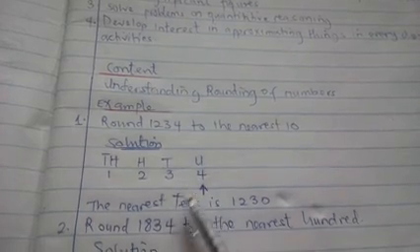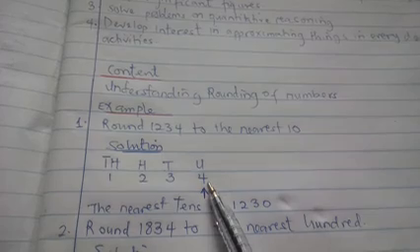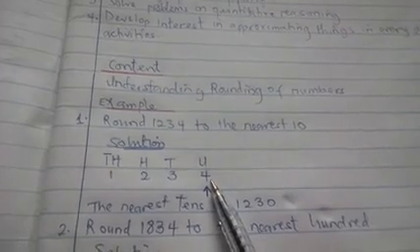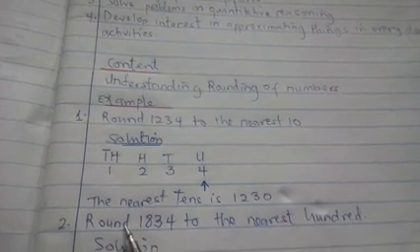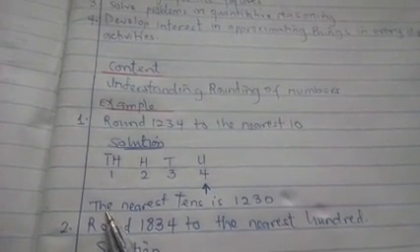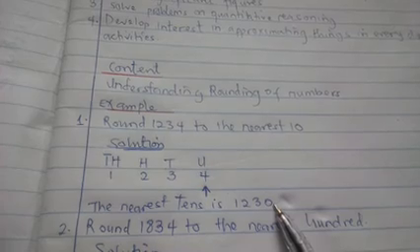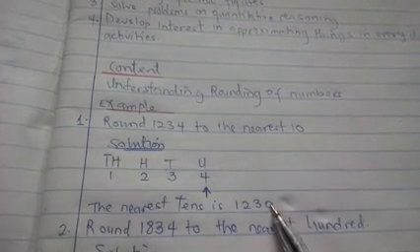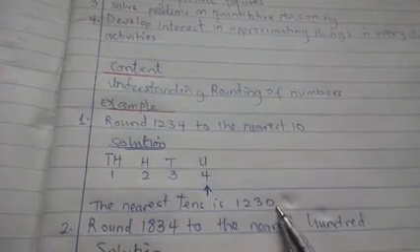Now, checking this question, the decider, which is 4, is not up to 5, so it's going to round down. Rounding down means 0, but if it is 5 and above, you will round up. So the final solution to this question is that the nearest ten is 1230. The 4 is no longer 4 here, it's now 0. Why? It's not up to 5, so you round it down, and when you round down, it becomes 0.